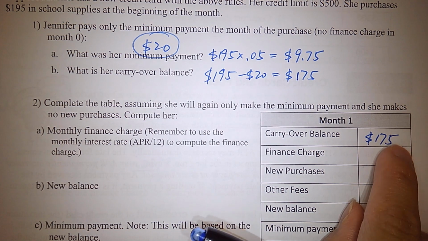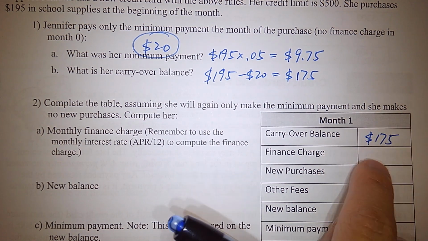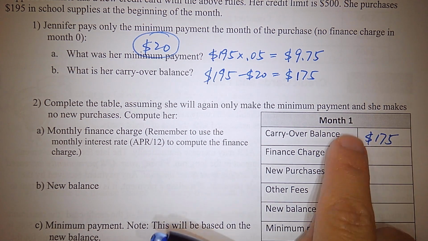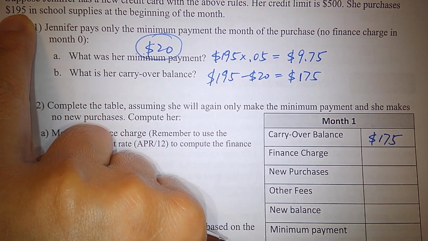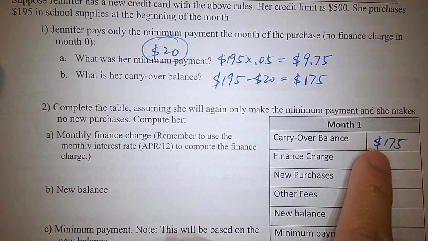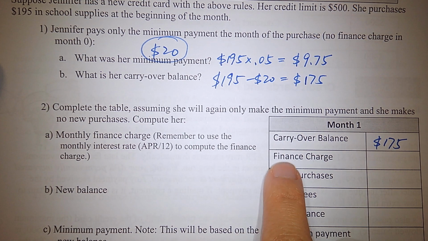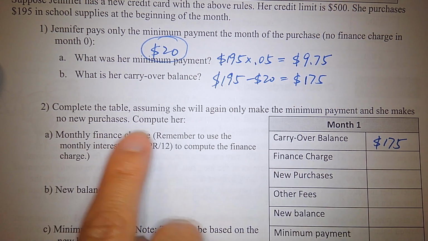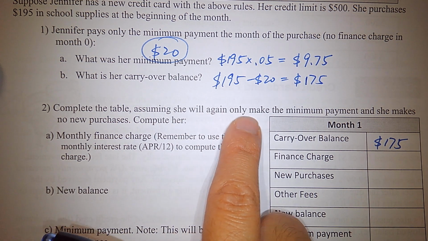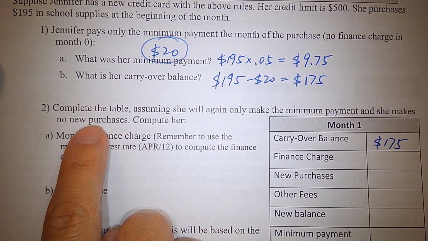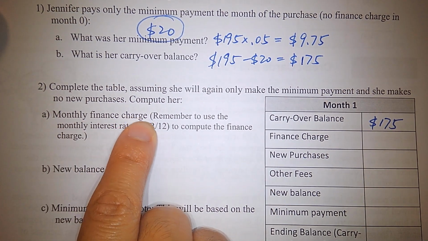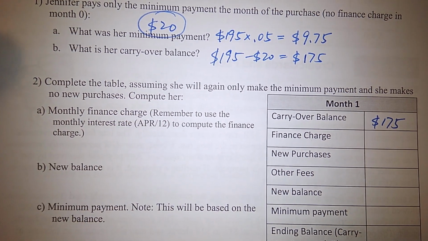And on this carryover balance, the credit card company will charge us what? A finance charge, okay? You should pay $195 because you made a purchase for that, but you only chose to pay $20. On the carryover balance, they will charge you a finance charge, okay? Question 2, compute the table assuming she will, again, only make the minimum payment and she makes no new purchases. Compute the monthly finance charge.